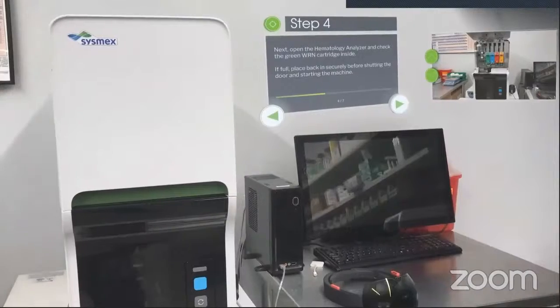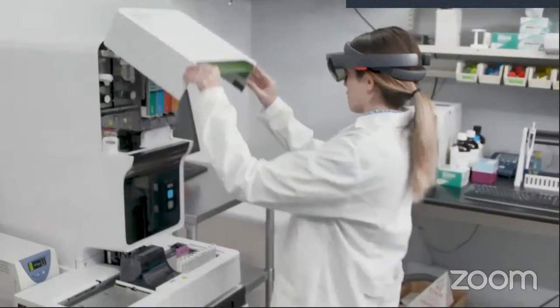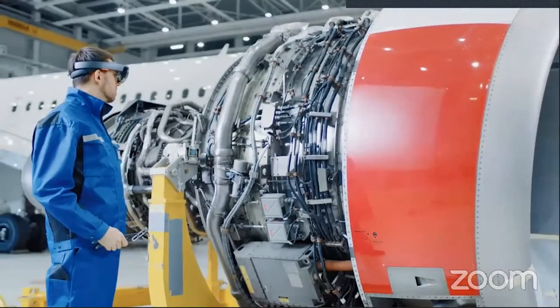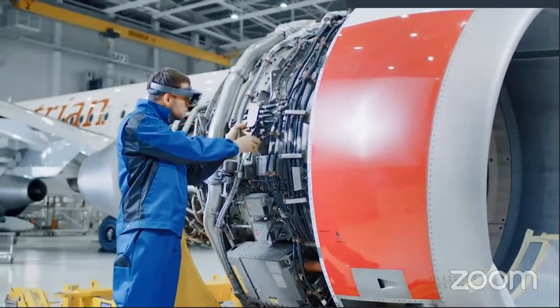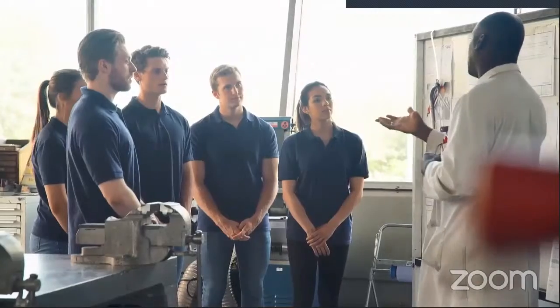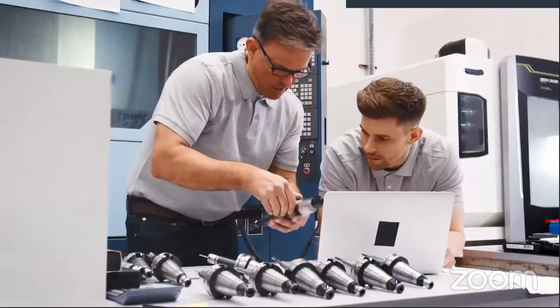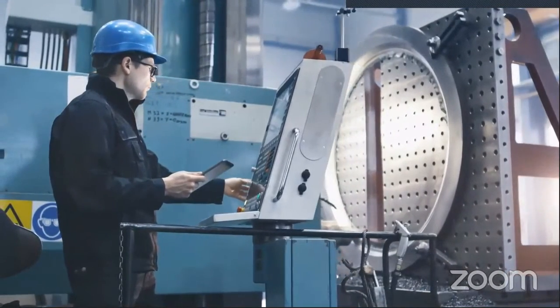This gives a clear and immersive first-person perspective of what to do and how to do it best. PTC's Vuforia Expert Capture solution saves your company time and money associated with the creation of traditional training and documentation methods, which ultimately results in significant downstream benefits in areas like quality, safety, and overall workforce productivity.